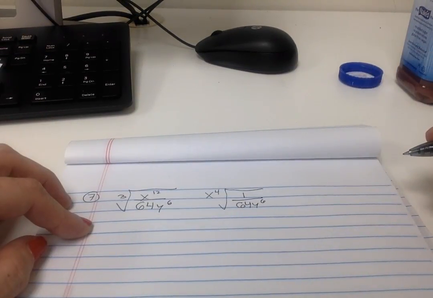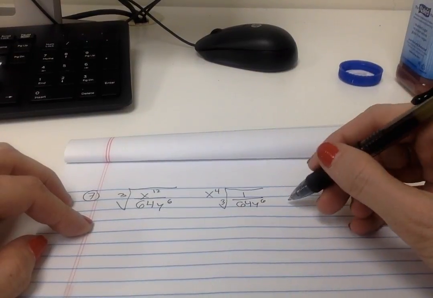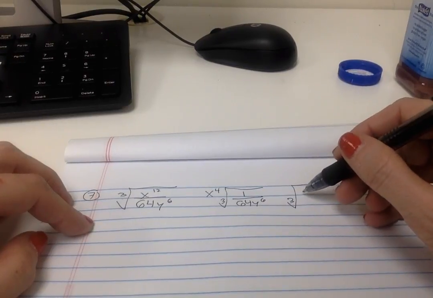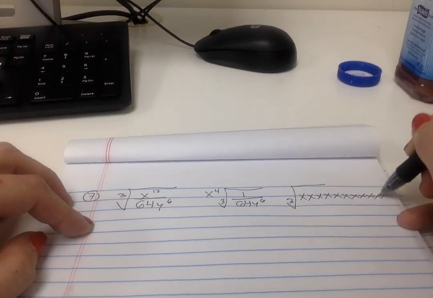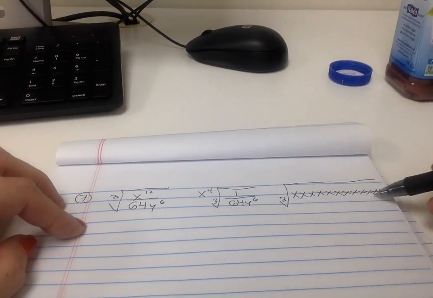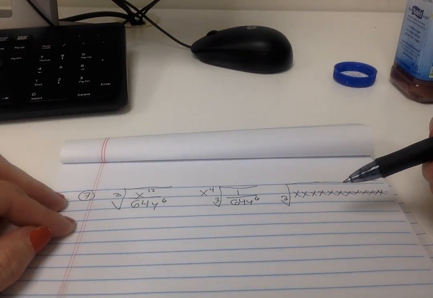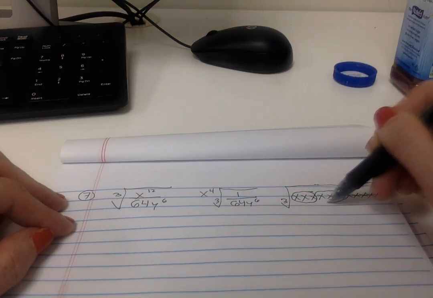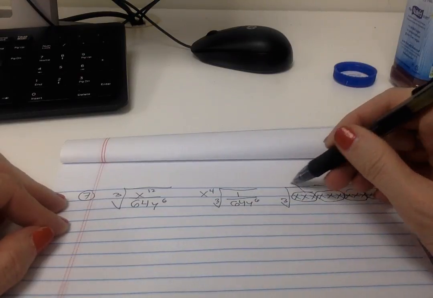Now you might be saying, I don't believe you about pulling that out, so let me prove it to you. Sorry, that's still a cube root. If we have x to the 12th, that's the same as 12 x's, x times x, you get the idea, all those x's times each other. And if we take the cube root, we have to take them out in groups of 3. So that's one group of 3 out, another group of 3 out, another group of 3 out.